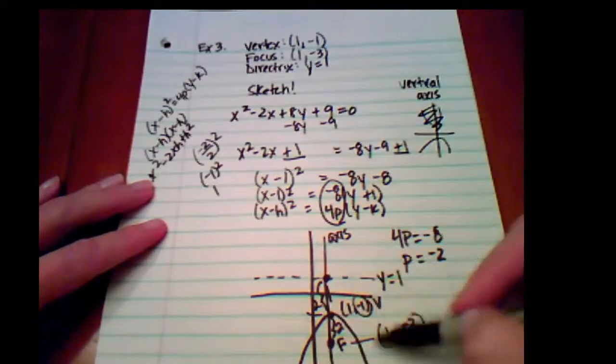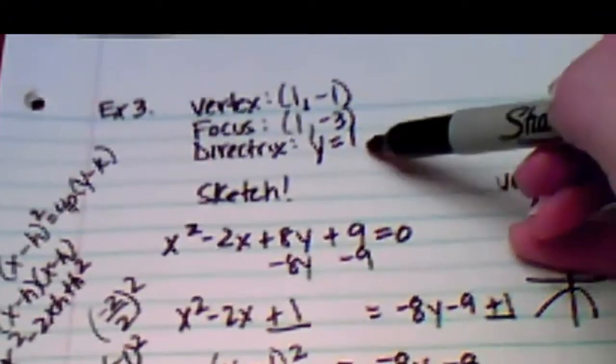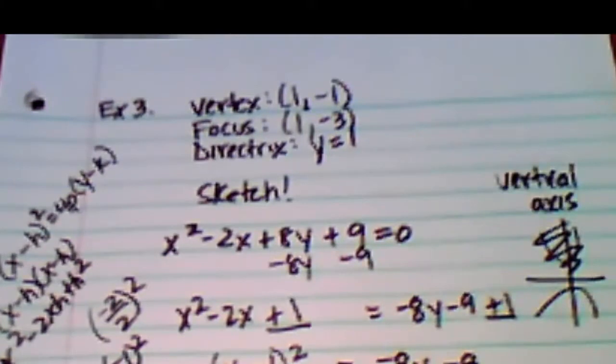So again, here is a sketch. Vertex of (1, -1). Focus is (1, -3). Directrix is y equals 1.